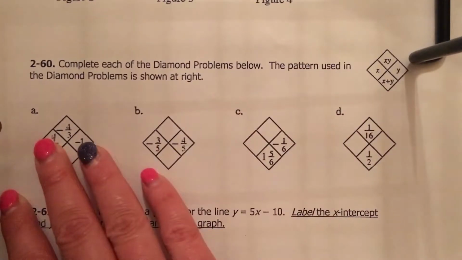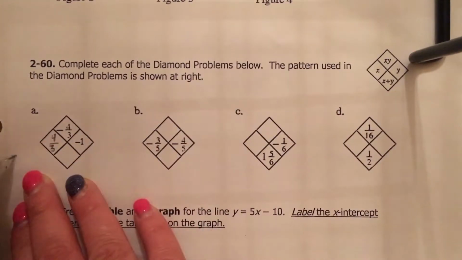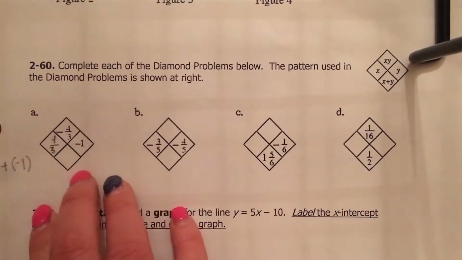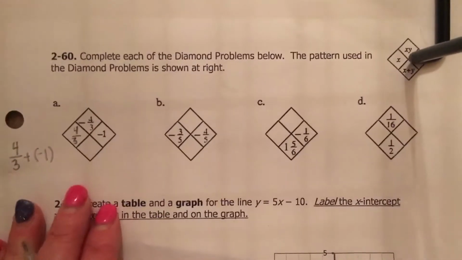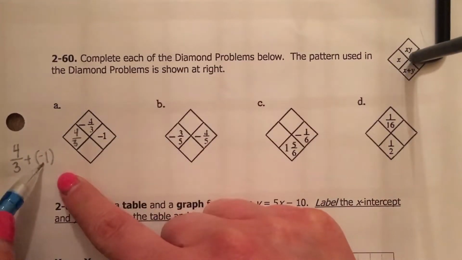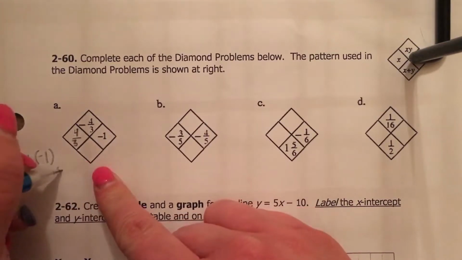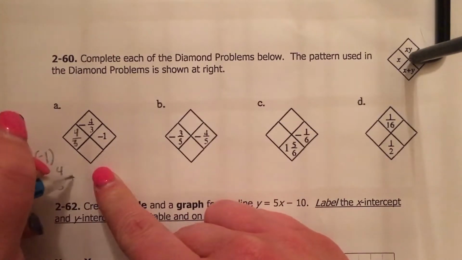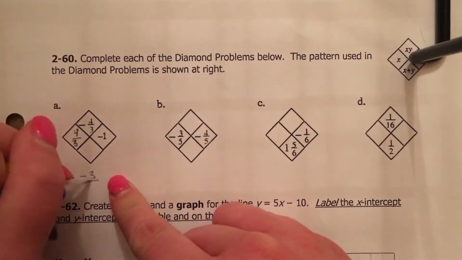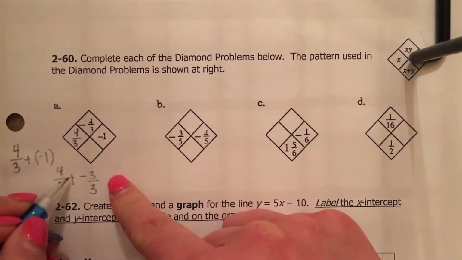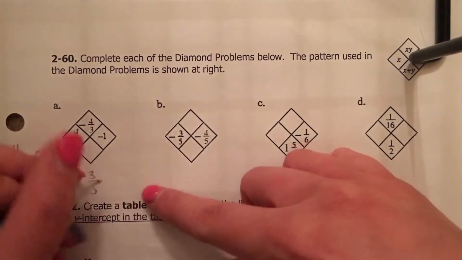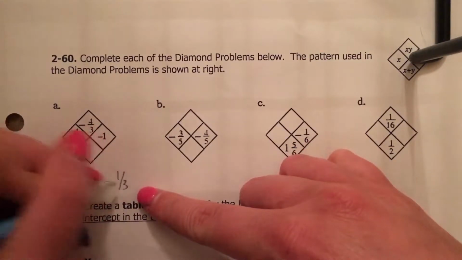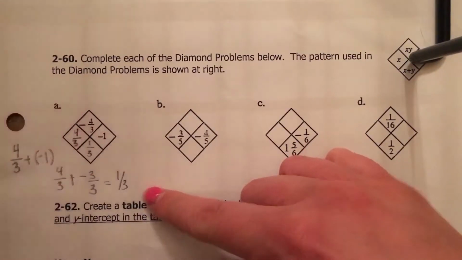So 4/3 plus -1 will give me this bottom piece. Sorry, here. I want to change this into thirds so I can add them together. So 4/3 plus -3/3. So 4 minus 3 is going to give me 1/3 left. So that's going to be my bottom.